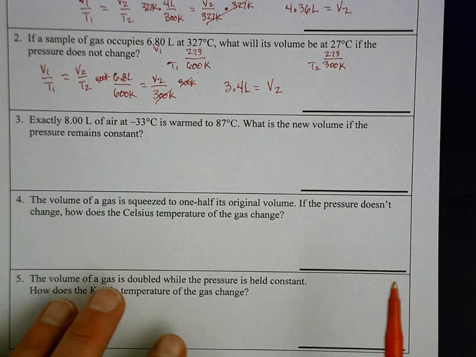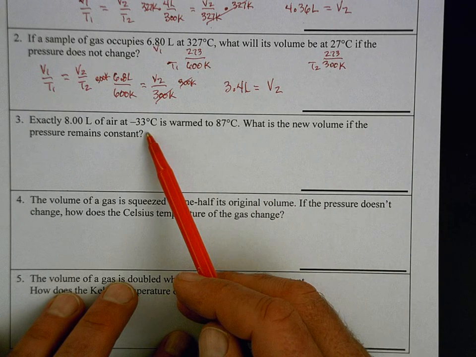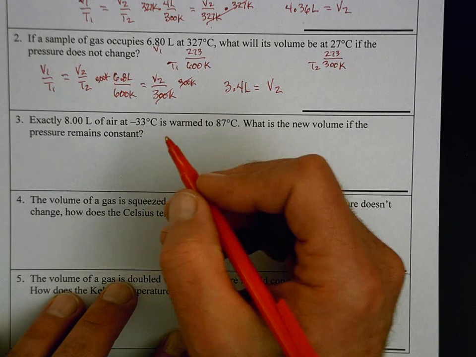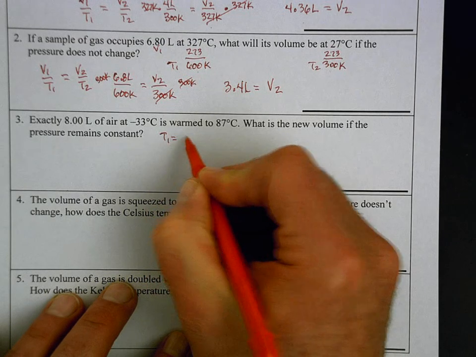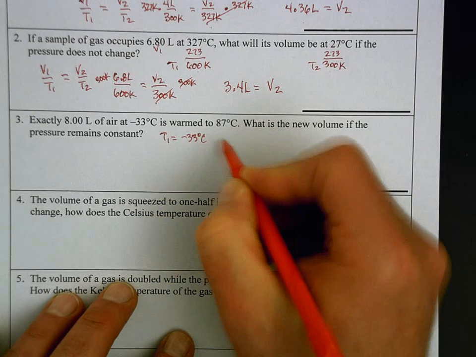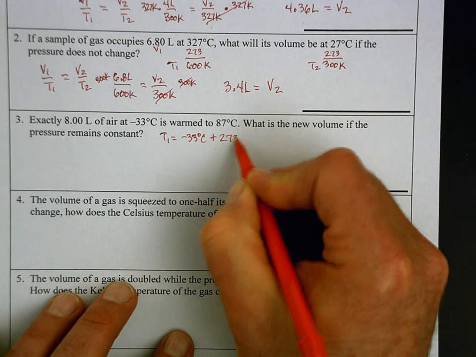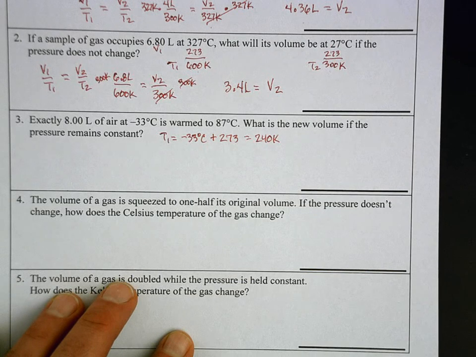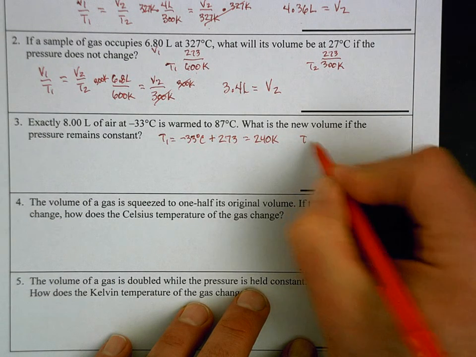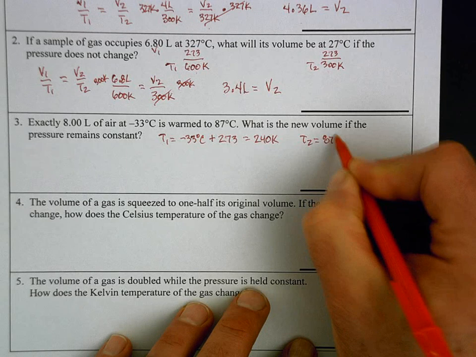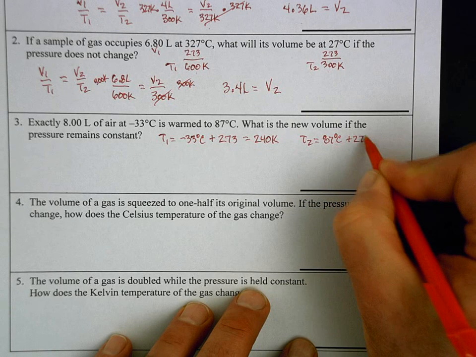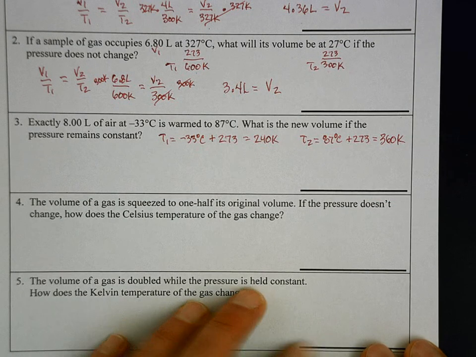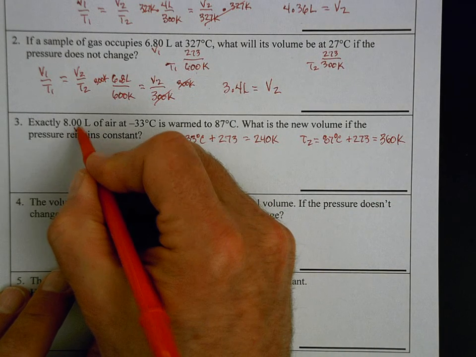All right, let's try one more, because hey, Celsius, I can go below 0. So here I have a negative temperature. Doesn't change anything. My T1 will be negative 33 plus 273, which is 240K. My T2 will be 87 plus 273, which is 360K. And right there, my 8 liters, there's my V1.